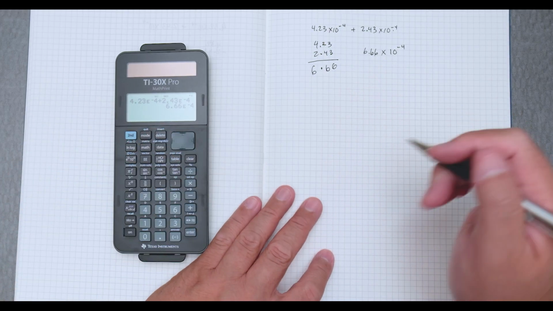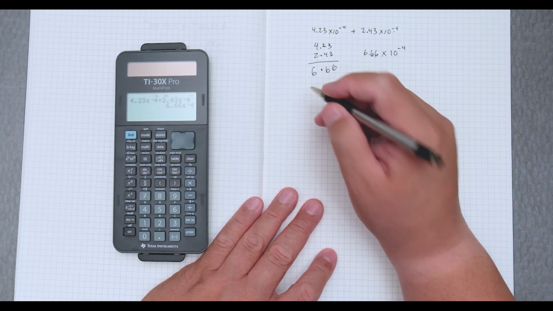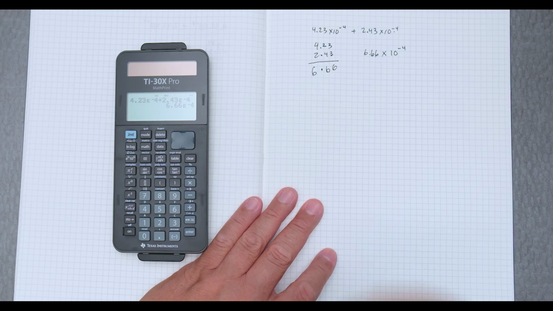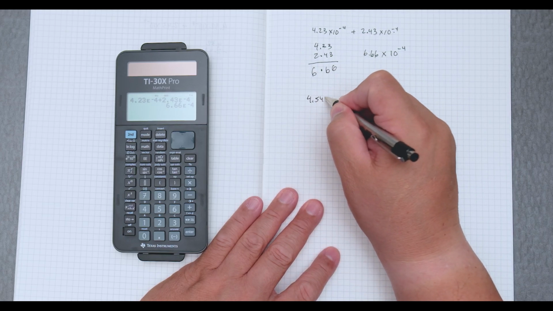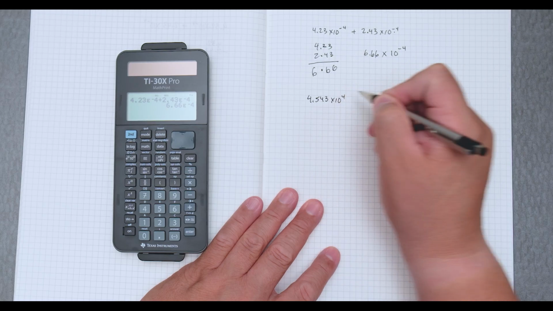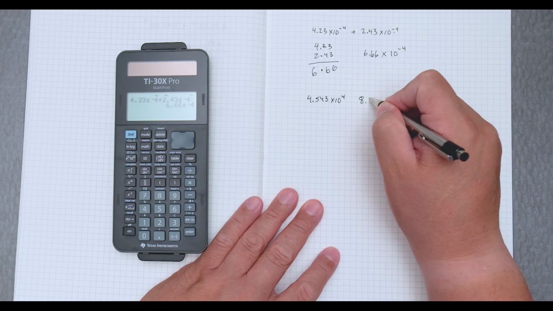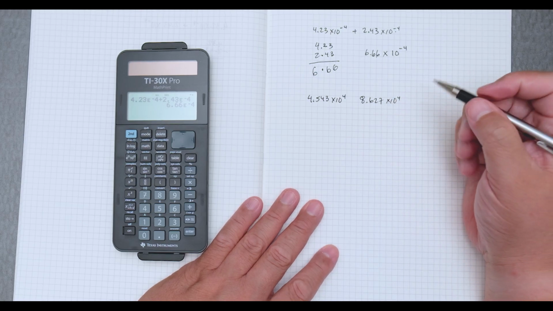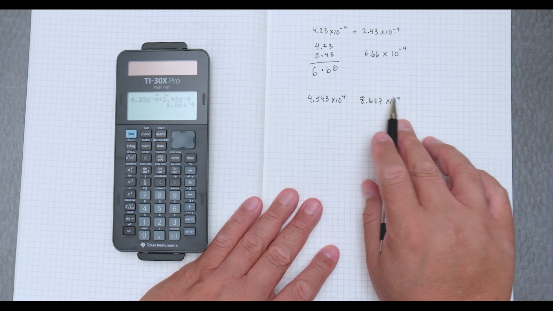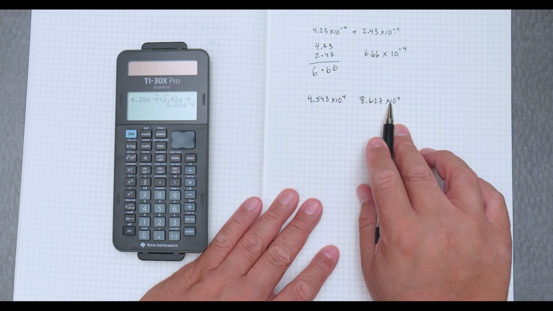Okay, great. Let's try another one. And you'll see why we do this one. 4.543 times 10 to the 4th, and 8.627 times 10 to the 4th. So these are the same, right? Times 10 to the 4th.